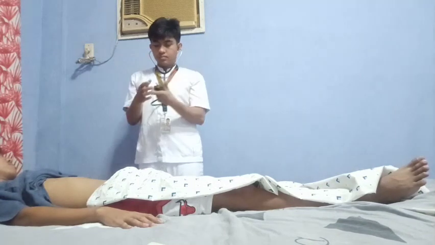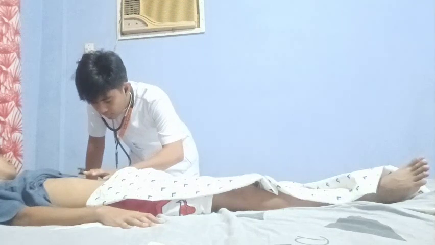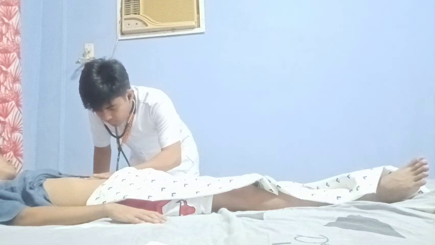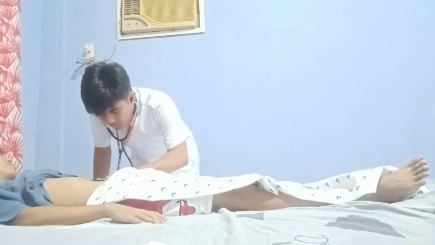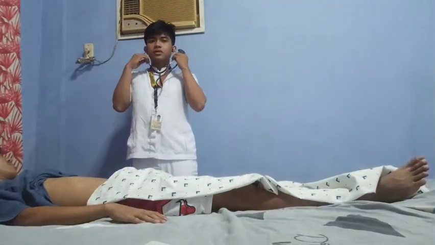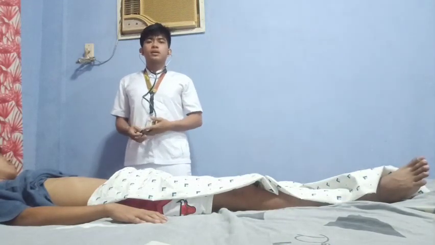Next, listen for venous hum using the bell of the stethoscope in the epigastric and umbilical areas. Okay, as I auscultate, the venous hum is not normally heard over the epigastric and umbilical areas.